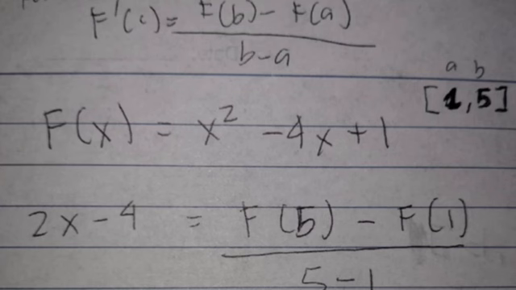So now here's an example problem. f of x is equal to x squared minus 4x plus 1 on the interval 1 to 5. Now, let's put our formula, which is f prime of c is equal to f of b minus f of a over b minus a.